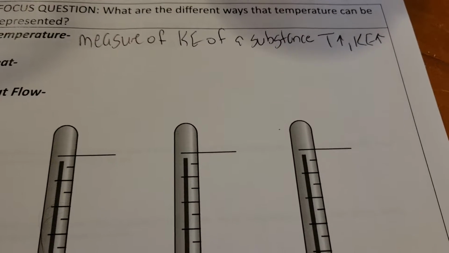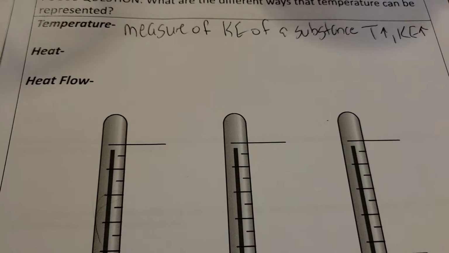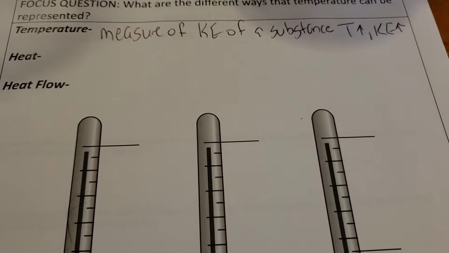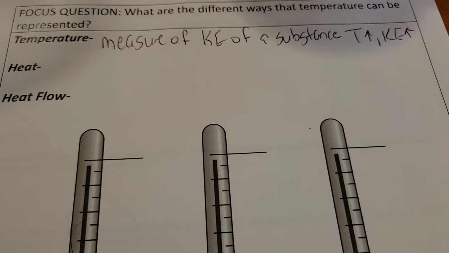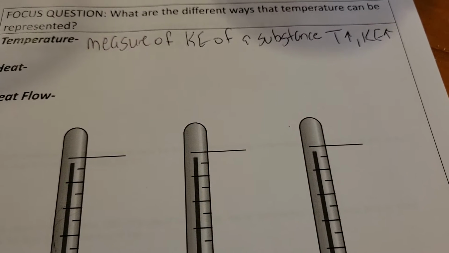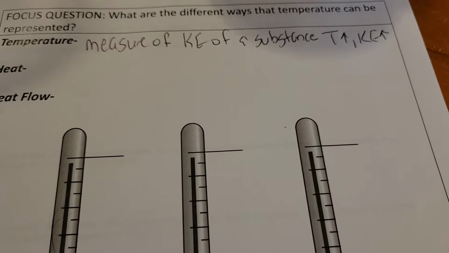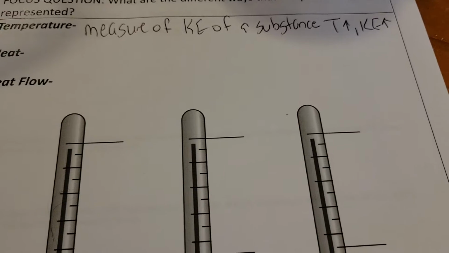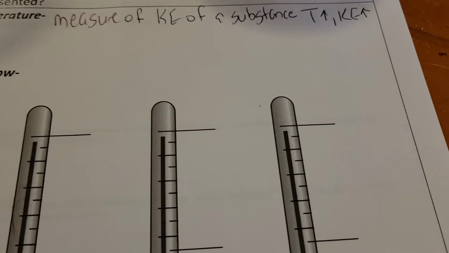Heat now is different than temperature. We talk about them a lot interchangeably in everyday life, but heat is actually the measure of the energy that's being transferred. So heat is more of a quantity, and temperature is more of a representation of the energy. So the heat is going to be the measure of the amount of energy transferred from one substance to another.